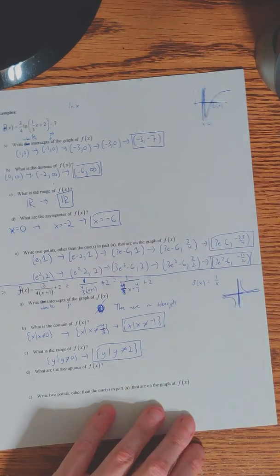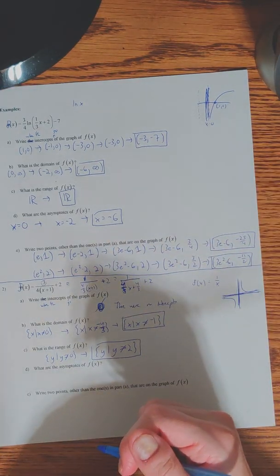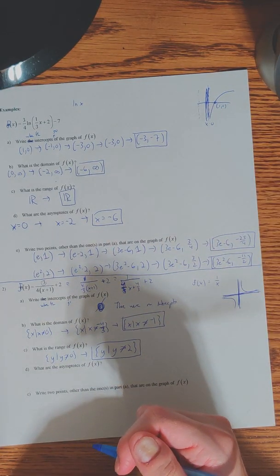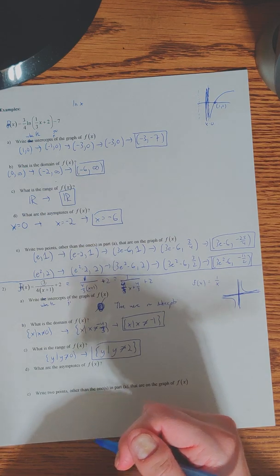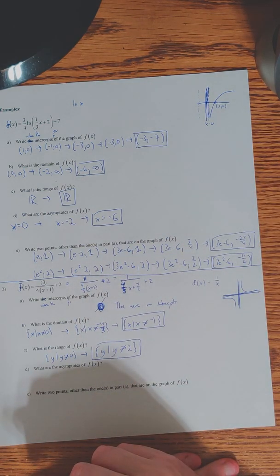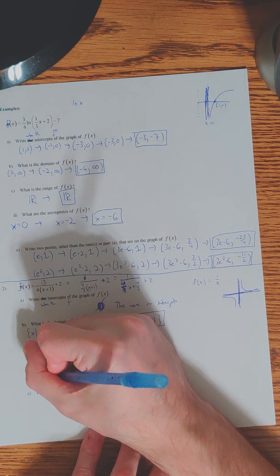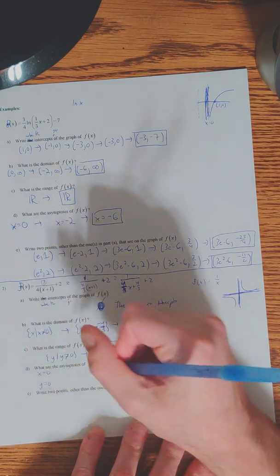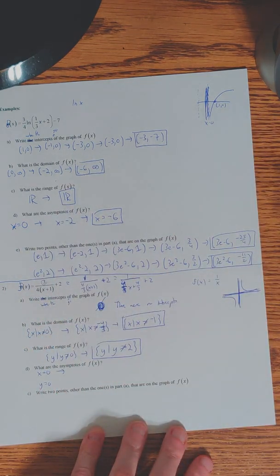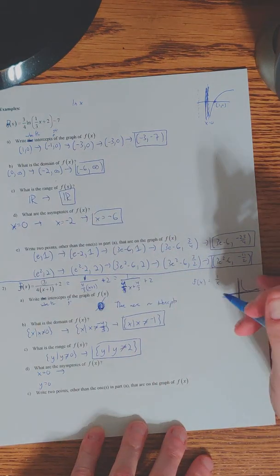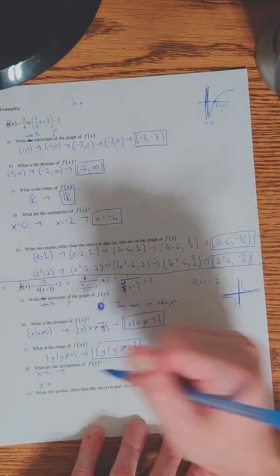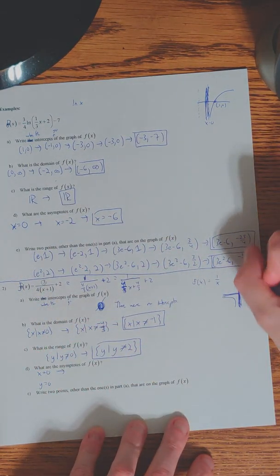Here's your new domain. What are the asymptotes of this thing? Well, that one's easy enough. Let's take the original asymptotes and see what happens to them. The original asymptotes were x equals 0 and y equals 0. For x equals 0, same game as we just did for the domain. I only have to deal with what happens to the x values because x equals 0 is this vertical line.